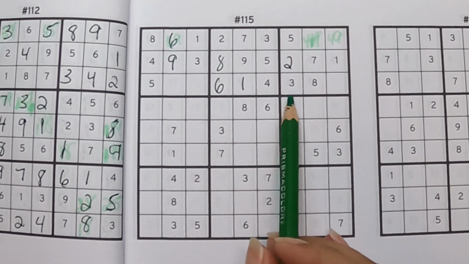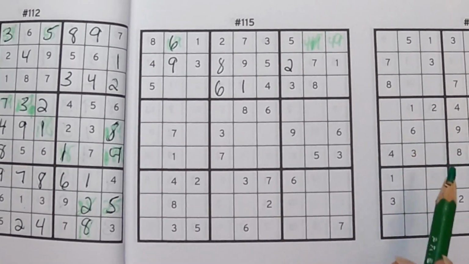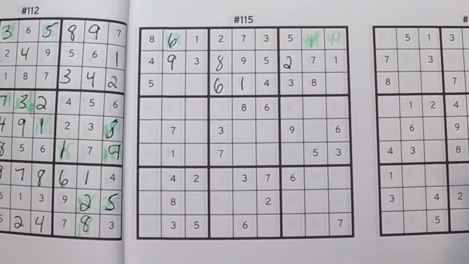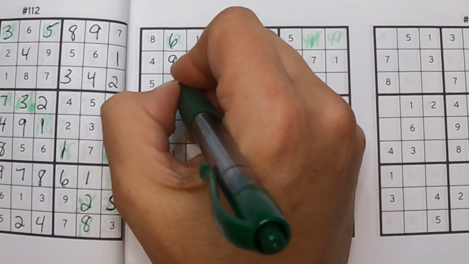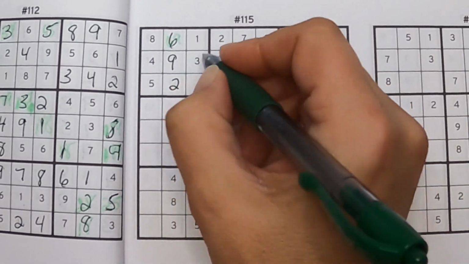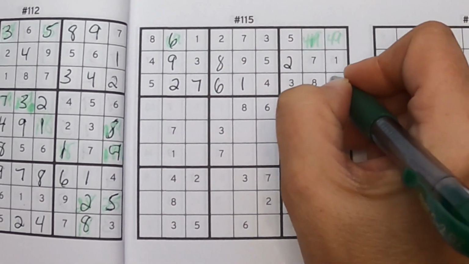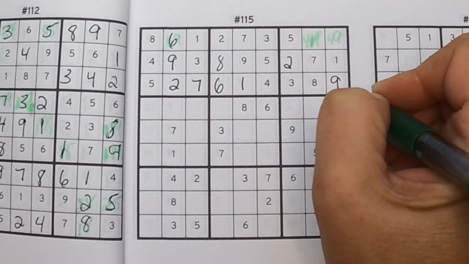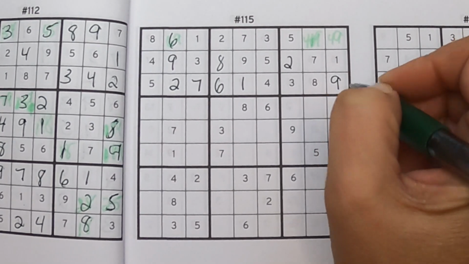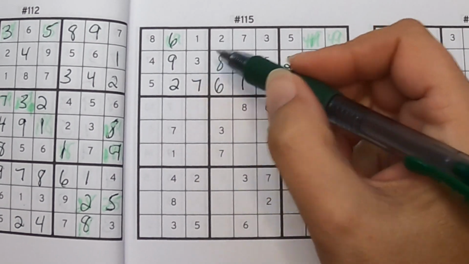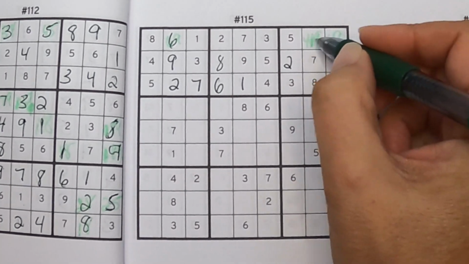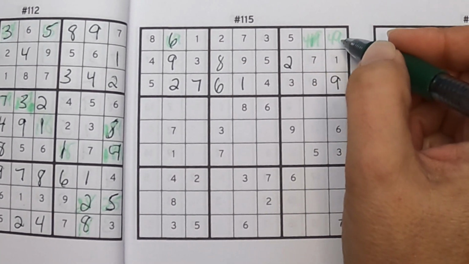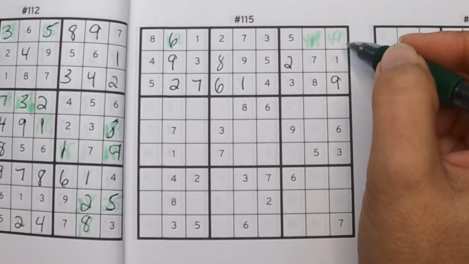For this row, we're missing 2, 7, and 9. We've got 7 and 9 here, so this is our 2. That 9 makes this our 7, 9. And that cannot be correct, because we need a 9 in one of these two boxes. Did we already make a mistake?